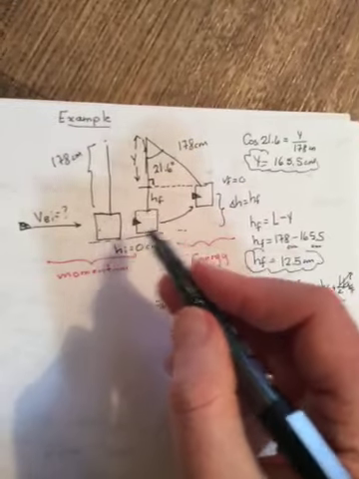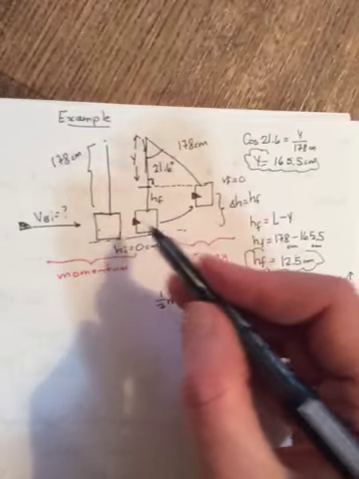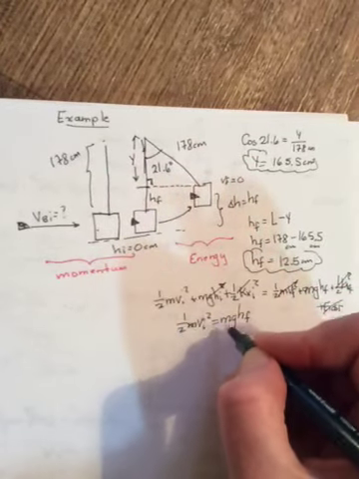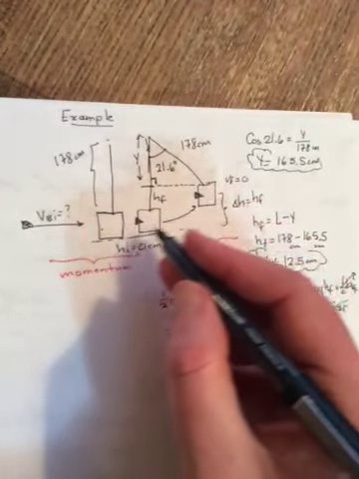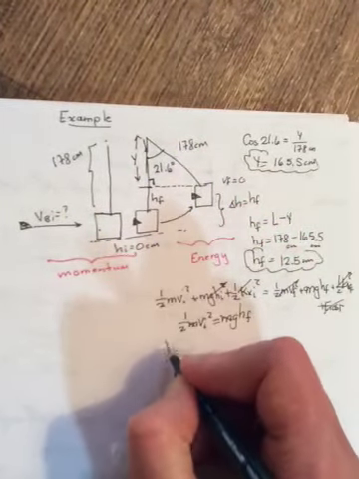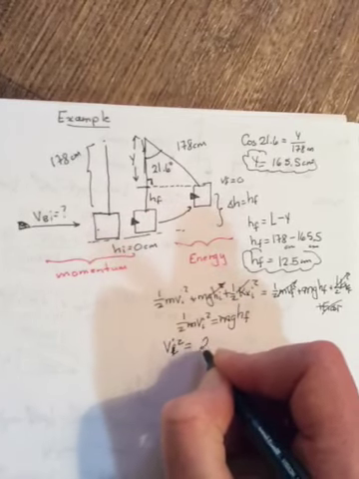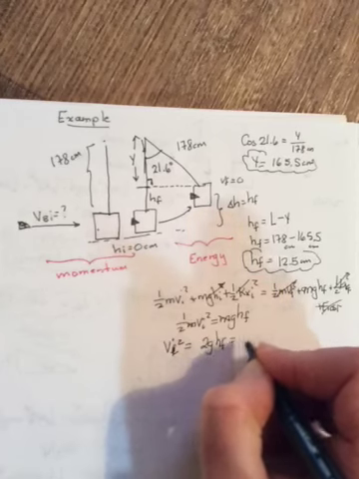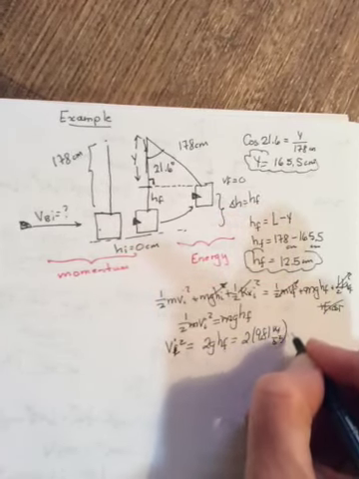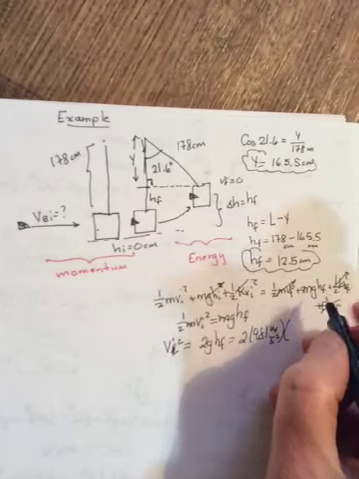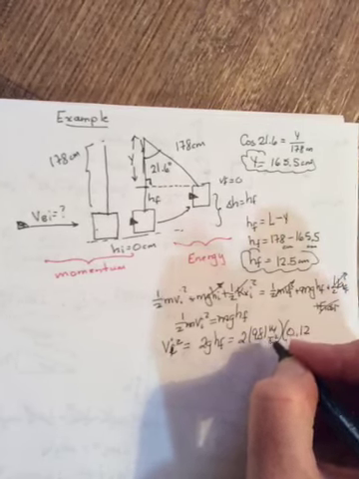What are the m's? Well, in both cases, it's the block of the ballistic pendulum with the bullet embedded. So the m's cancel. And we're looking for the speed with which the pendulum and bullet swung up. So multiply both sides by 2. V initial squared equals 2gh final. 2 times 9.81 meters per second squared times the 12.5 centimeters, which has to change to meters because I have meters in my g.